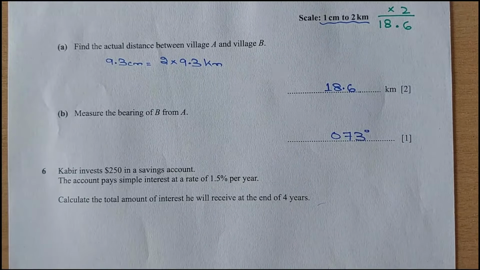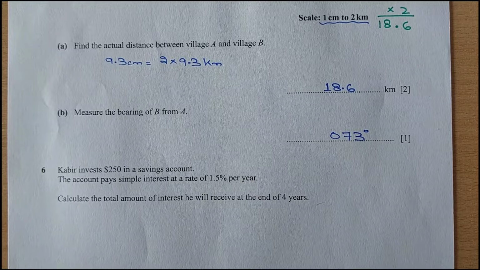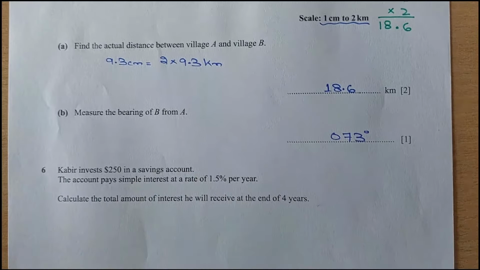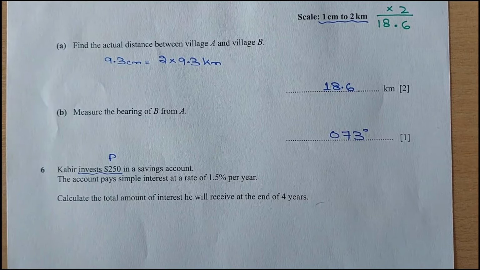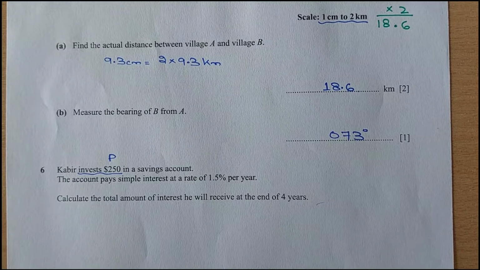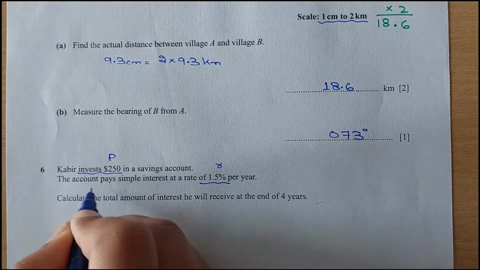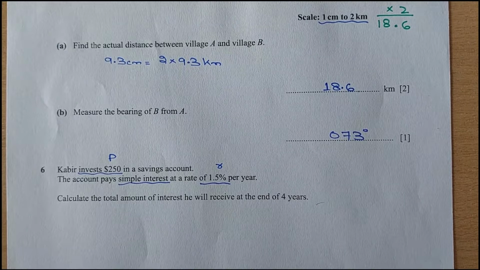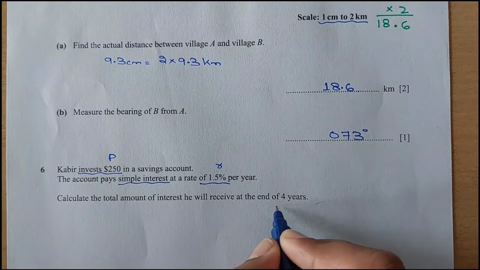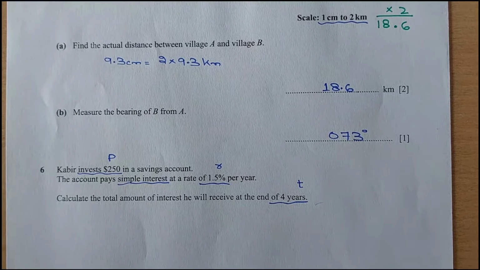Now for question number 6, Kabir invests $250 in a savings account. So we know that the investment is always the value for P. The account pays simple interest at the rate of 1.5% per year. Calculate the total amount of interest he will receive at the end of 4 years. This is the time. So we need to find the amount of interest he will receive.